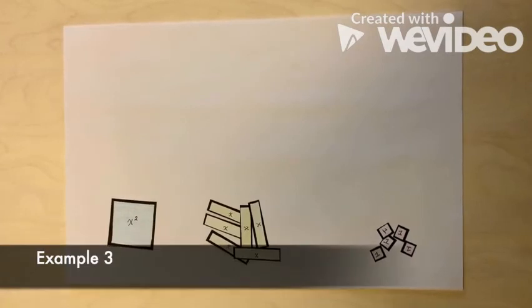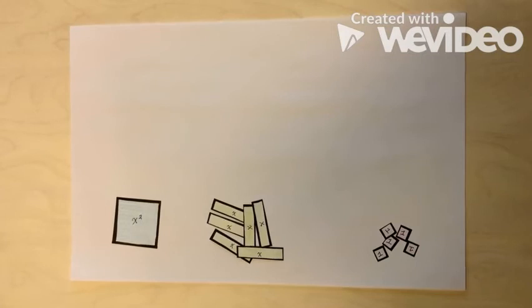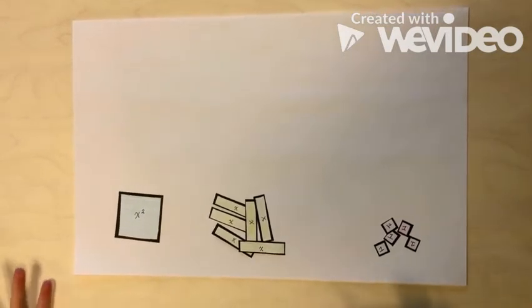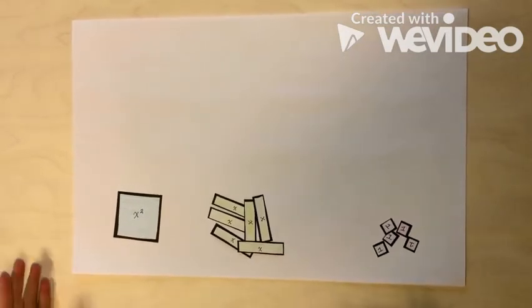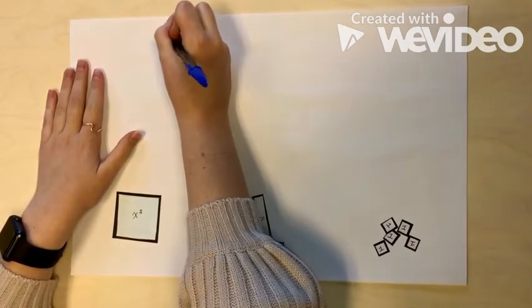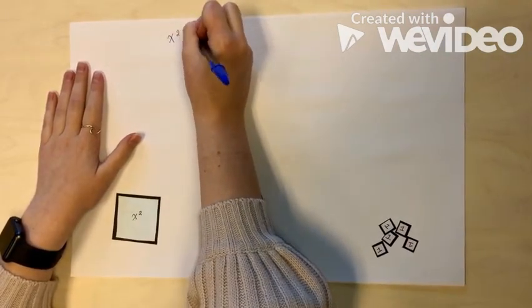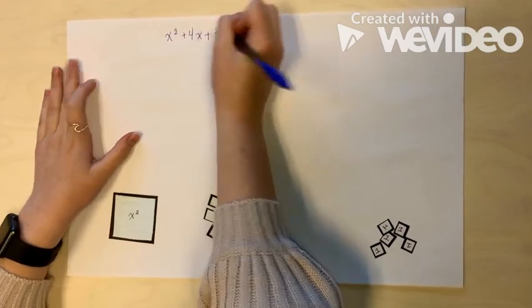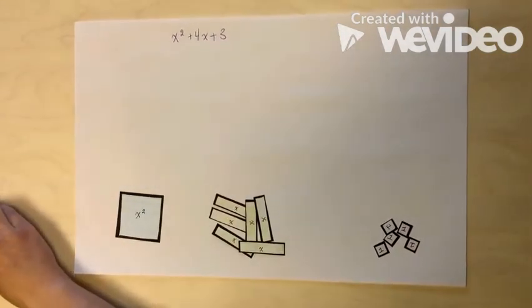All right, so let's go ahead and preface class on Wednesday. So by now we've seen examples where a figure is a perfect square, but what happens now if there are too many or too few algebra tiles? So let's look at this example. So if we have x squared plus 4x plus 3, let's use the skills that we've learned now to model this.